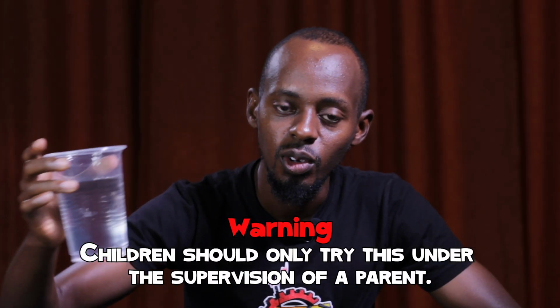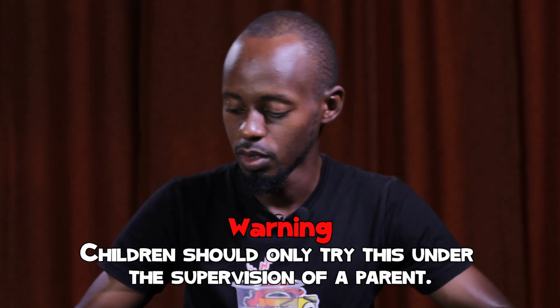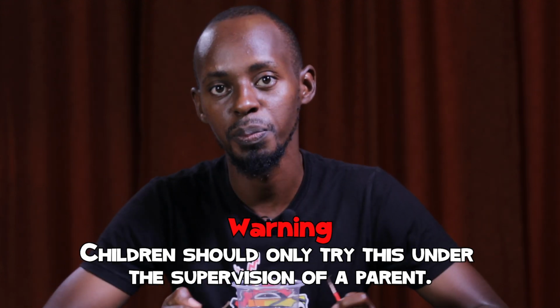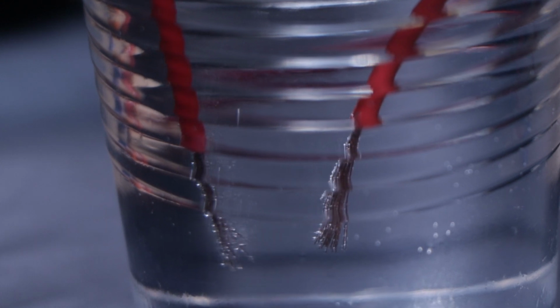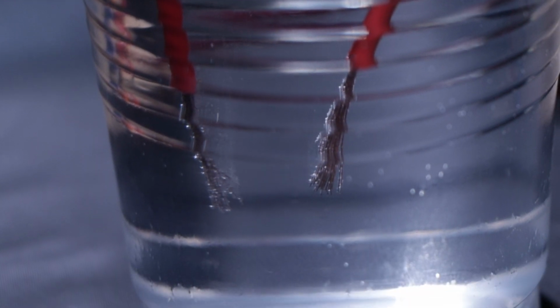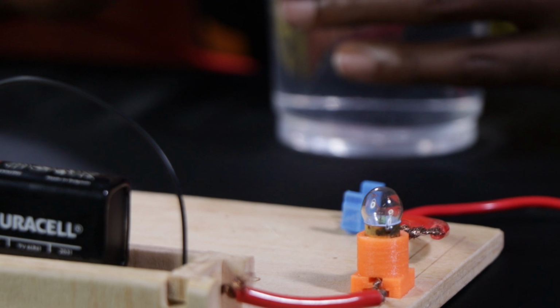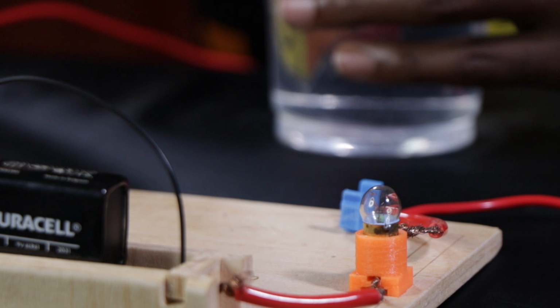And I think we can now go on and try out using normal water in our circuit. Normal water being tap water, though you should do this with supervision from your parents. So if we leave the wires in water for some time, we are going to observe some bubbles around our wires, and this implies there is a reaction between the tap water and the wires. And then for the bulb, you can't see the light, but it produces a very dim glow.